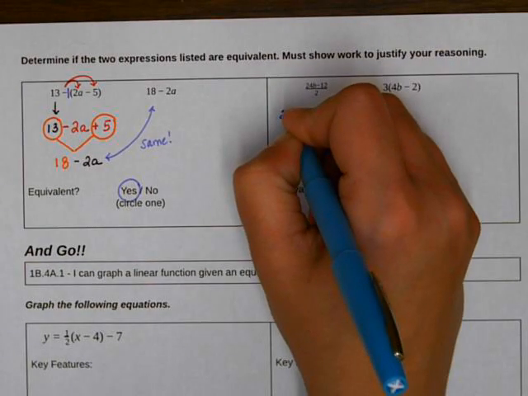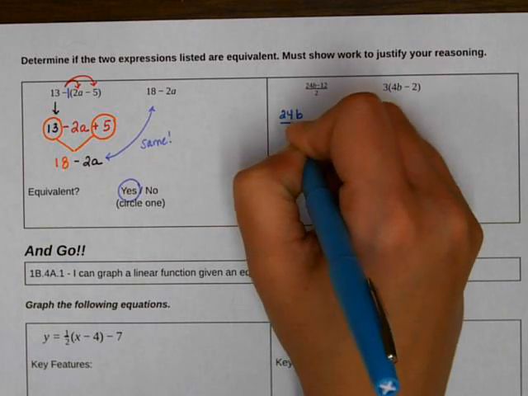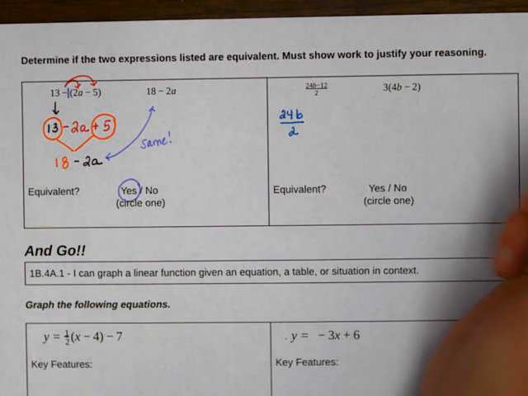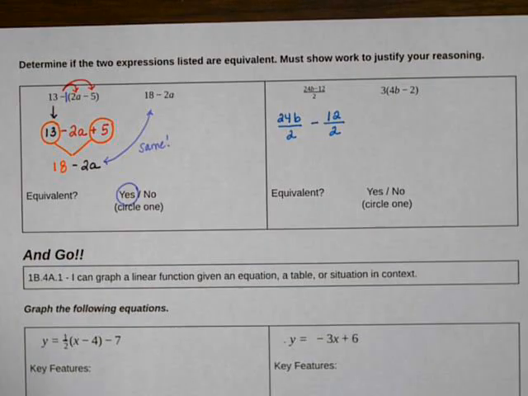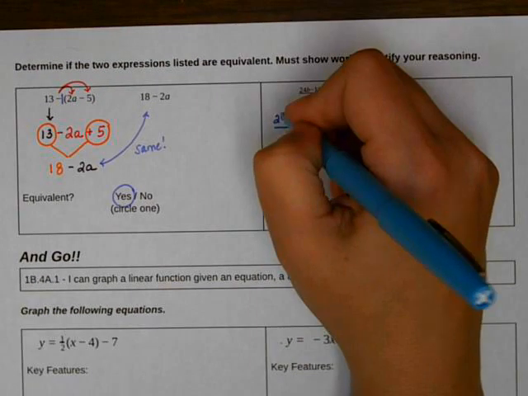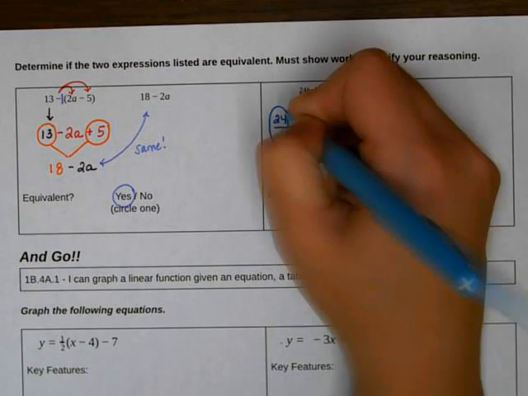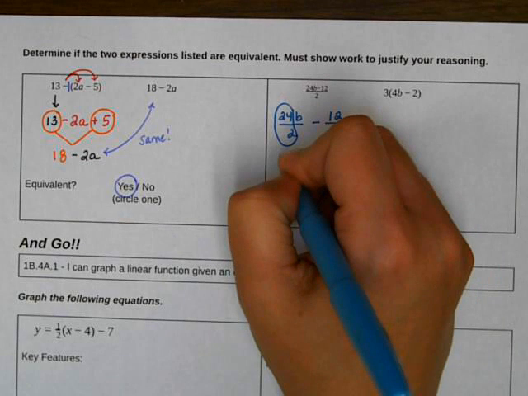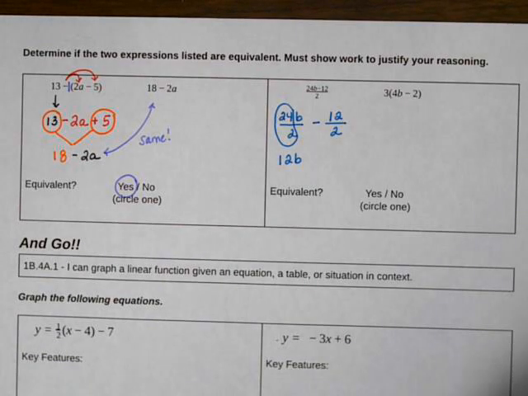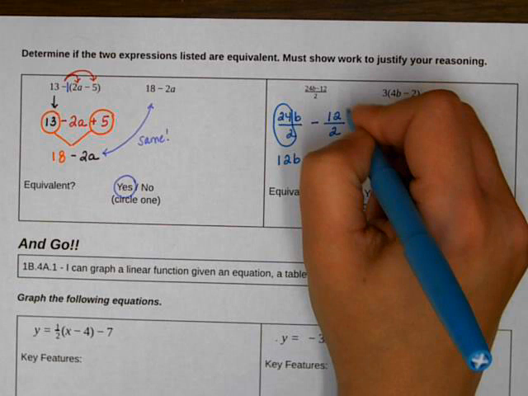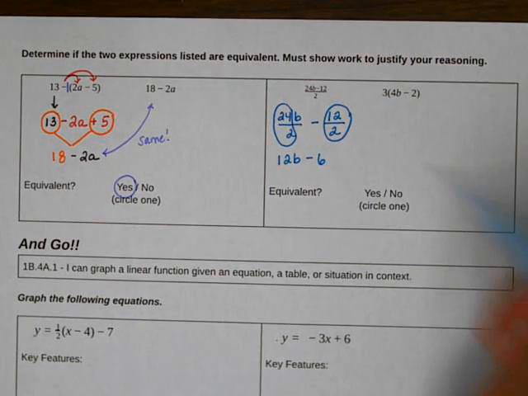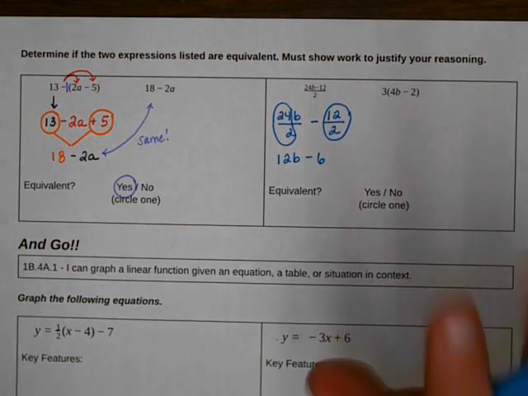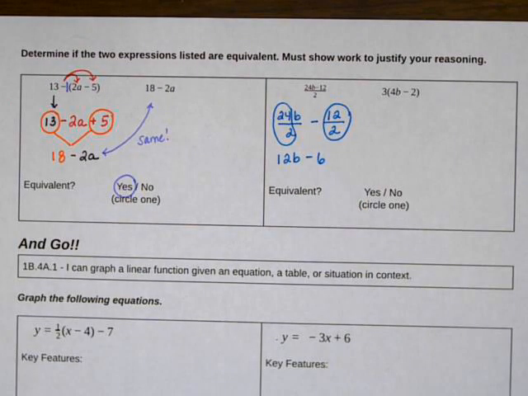I'm going to rewrite this as two separate division problems: 24b divided by 2 minus 12 divided by 2. Now what I can do is simplify each one separately. So 24 divided by 2 is 12, and I'm going to copy down the b, minus 12 divided by 2 is 6. Now that's a great way to simplify this first expression, and again I can tell that I'm done because there's nothing else to do. I can't distribute and there are no like terms.